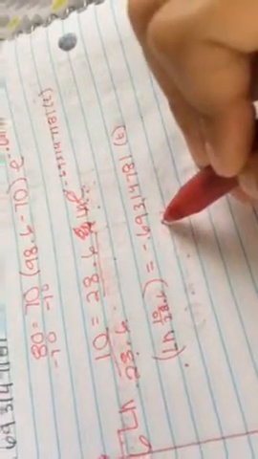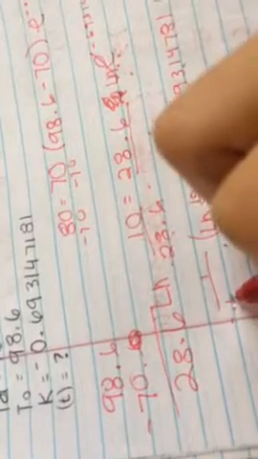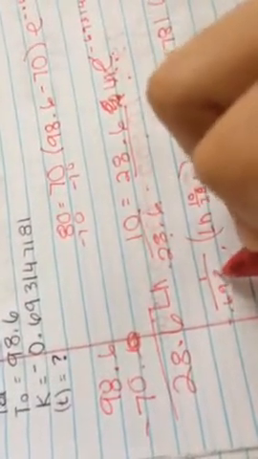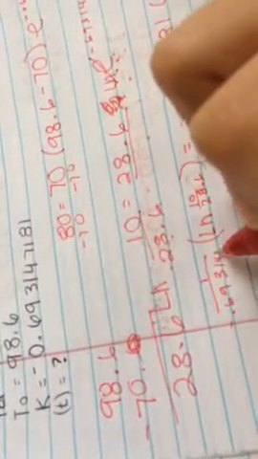Okay, so after we have that, we have to move this to the other side. So what we're going to do is put 1 over negative 0.69314718.